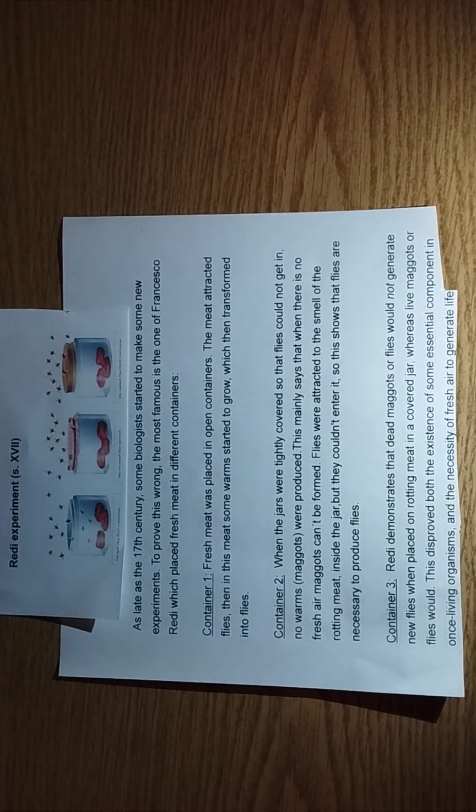In the second container, the jars were tightly covered. Meat was inside, and flies couldn't enter. So this couldn't produce maggots or worms. So this shows us that oxygen and air is needed to produce life. And it also shows that flies are necessary to produce flies.